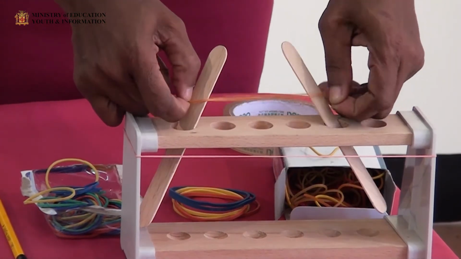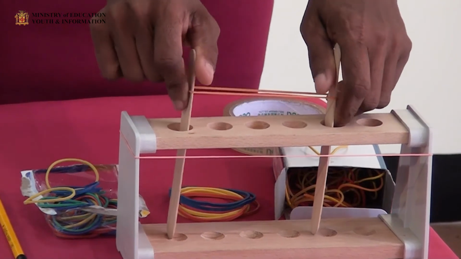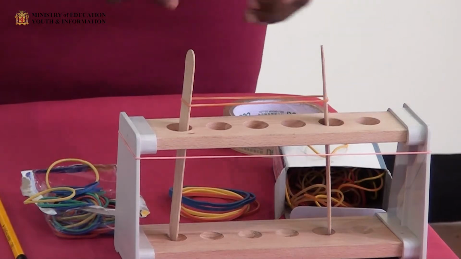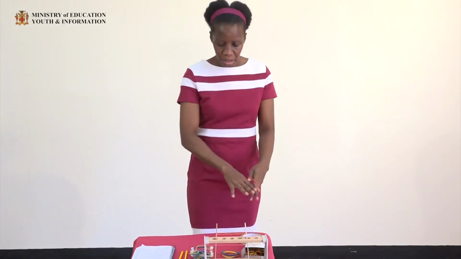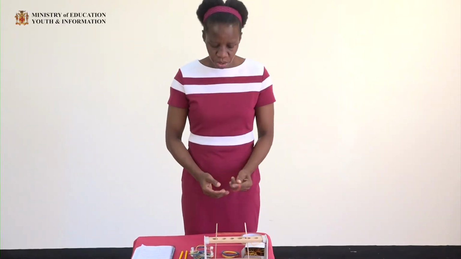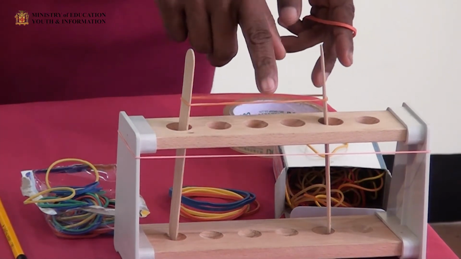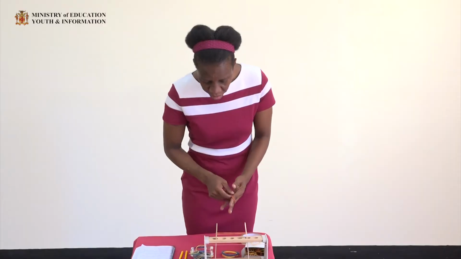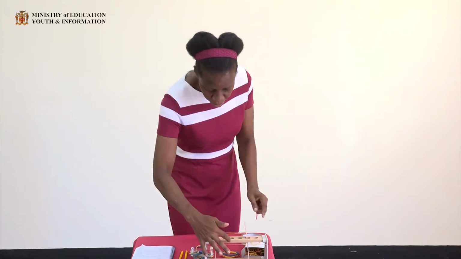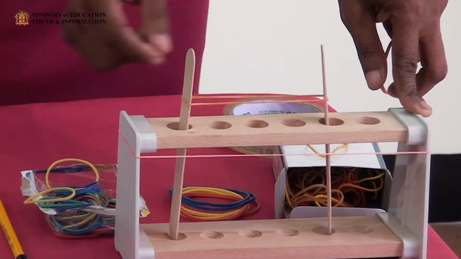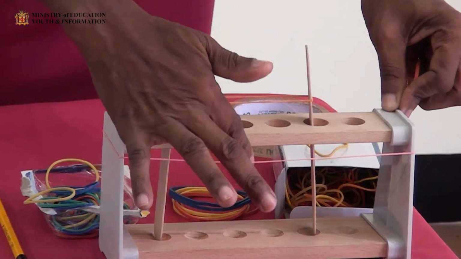So remember, we get our sticks, stretch our elastic bands across whatever object we have chosen, and we're going to try to pluck it. All right, we're not sure if you're hearing that sound. Let us see what happens when I pluck this one. This one is stretched a little further across the entire stand.